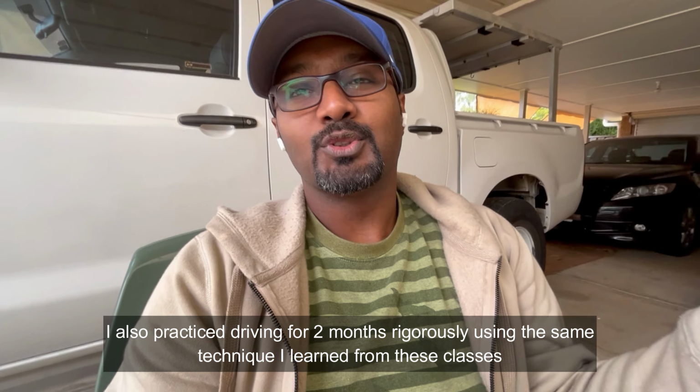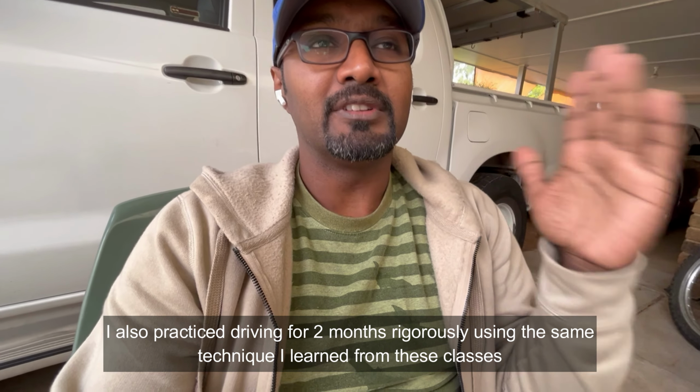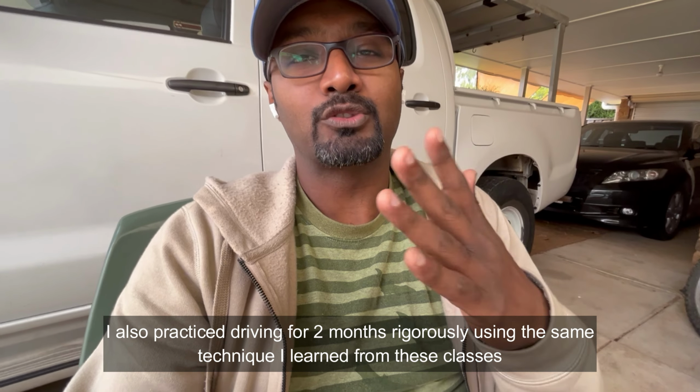So yeah guys, this is the complete step from the theory test to the actual practical driving test, and how I cleared it. Once you clear your practical driving test, the examiner will give you a paper with your mark sheet. You'll have to take these two papers and go back to your Service SA office and hand it over to them.